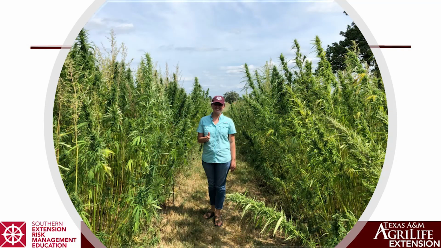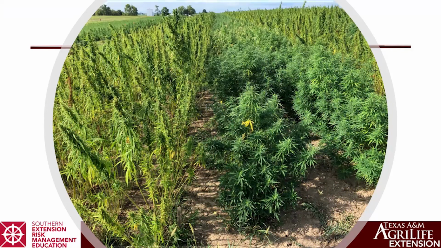This is a picture of fiber hemp that is grown for fiber. It is generally planted closer together. It is a tall, skinnier plant as opposed to some of those big Christmas tree looking plants that would be used for cannabinoids. Here are the hemp plants put together, planted close together in a field variety trial.